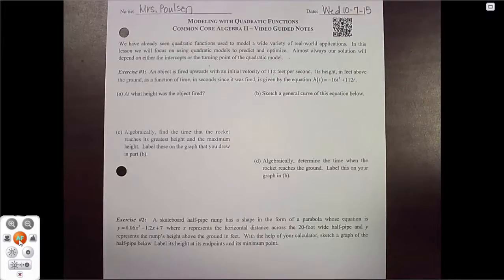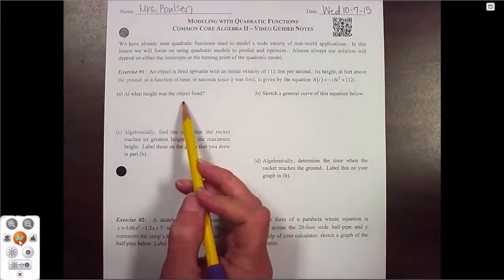So here we go, exercise 1. An object is fired upwards with an initial velocity of 112 feet per second. Its height in feet above the ground is a function of time, in seconds, since it was fired, is given by the equation h of t equals negative 16t squared plus 112t. So part A asks, at what height was the object fired?